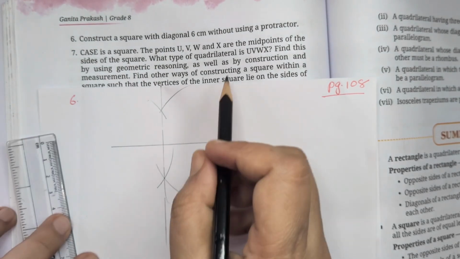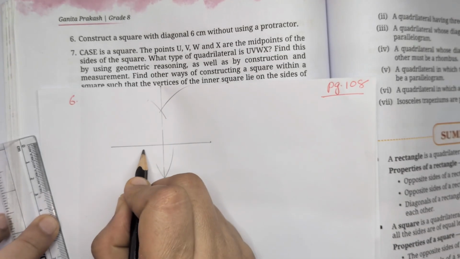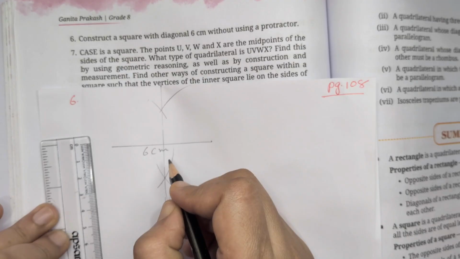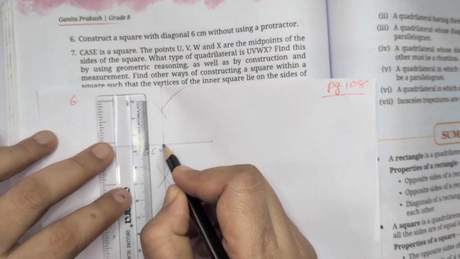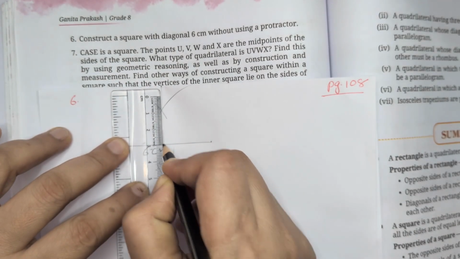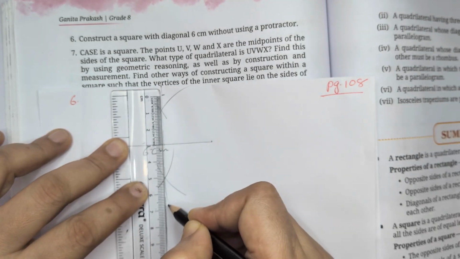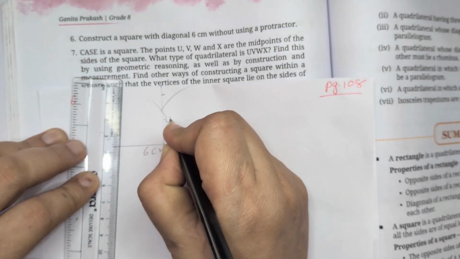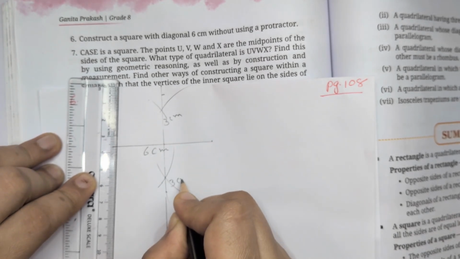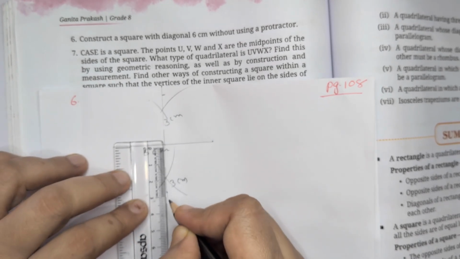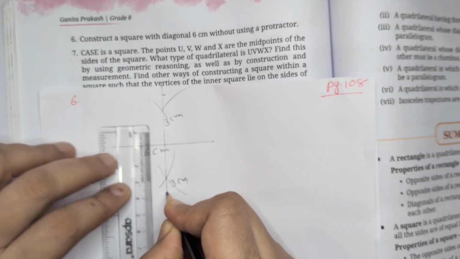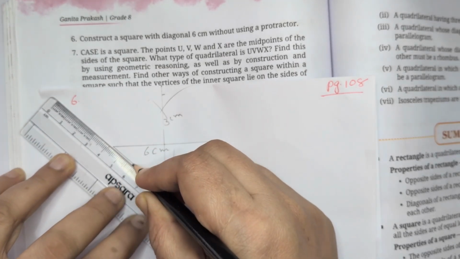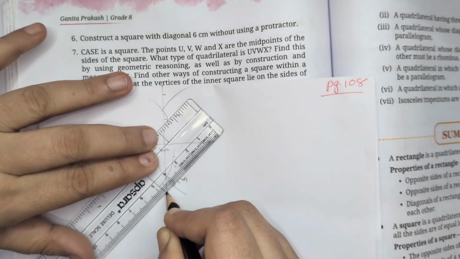In the same way, now here 6 cm diagonals. This already we have taken as 6 cm. Now we need 3 cm from here. This diagonal also is supposed to be 6 cm. So till here, this is 3 cm. Here also 3 cm. Then join the sides. Now here we didn't use any protractor to draw this square.